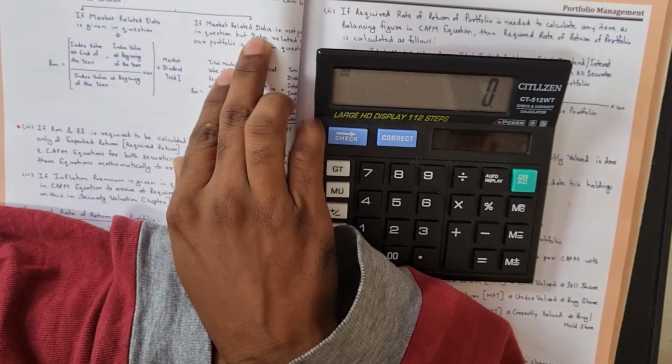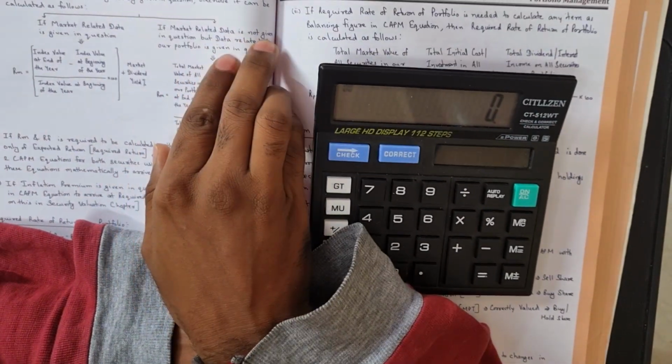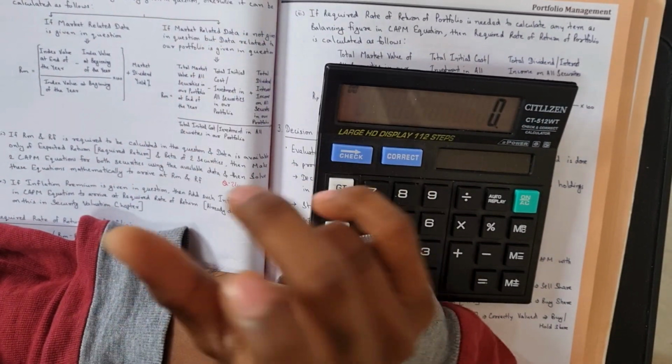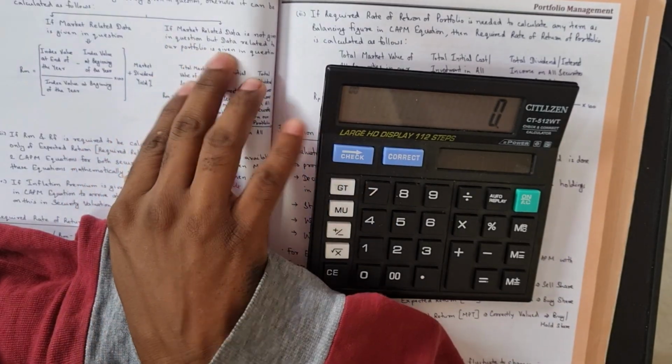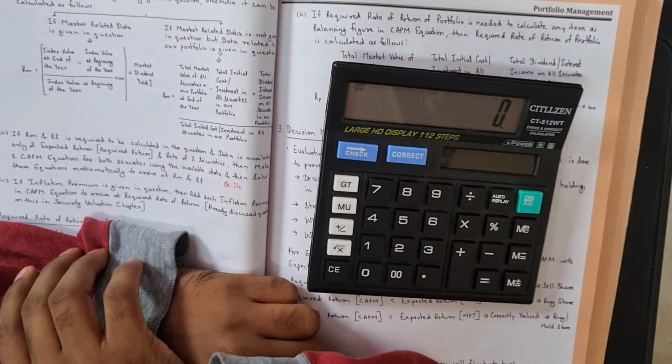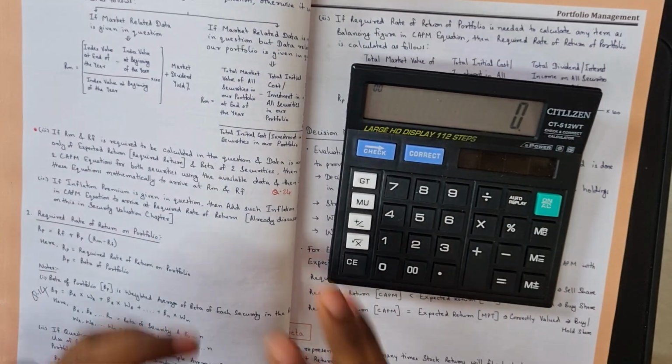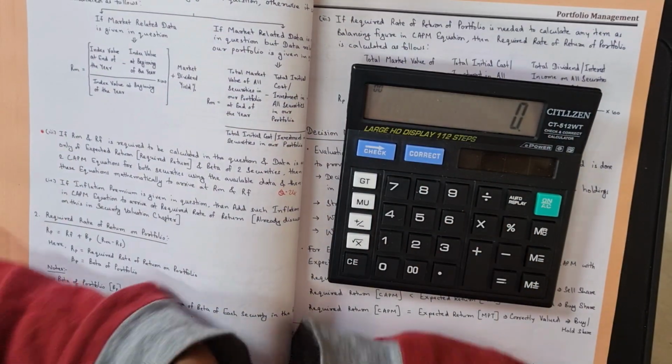If market-related data is not given, if Nifty or Sensex is not given in the question, but data related to our portfolio is given, then we assume that our portfolio is the entire market.